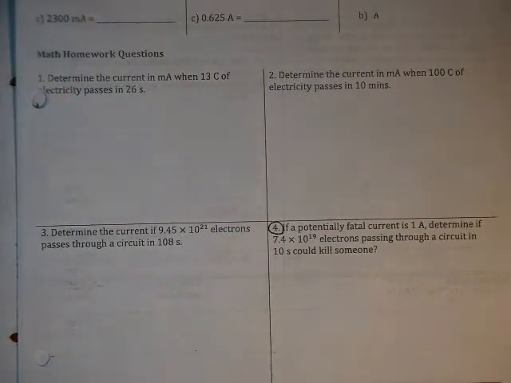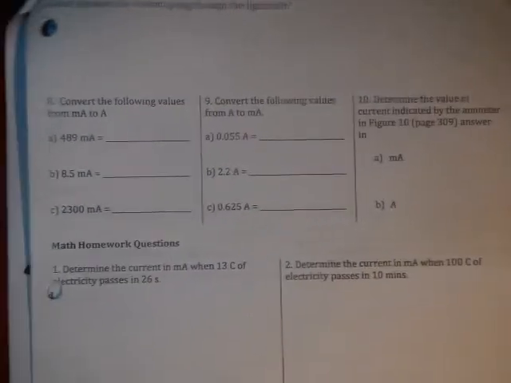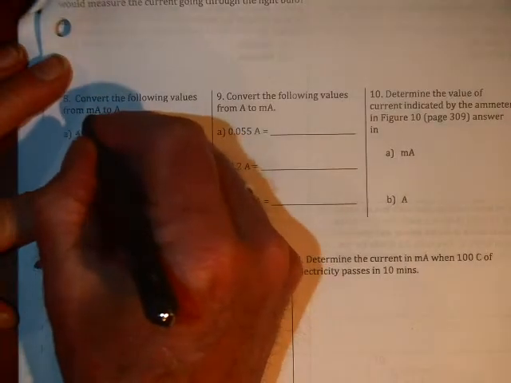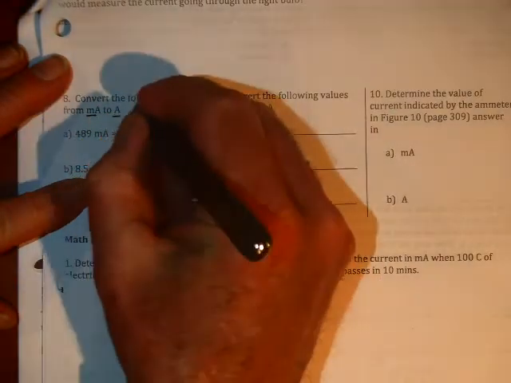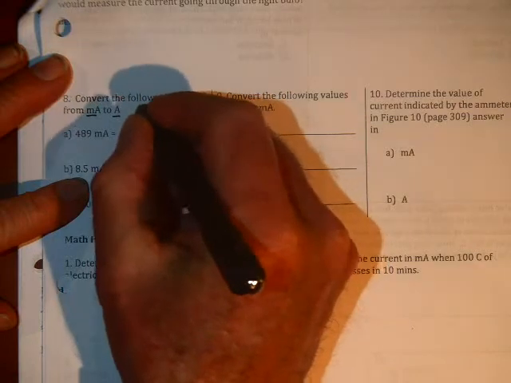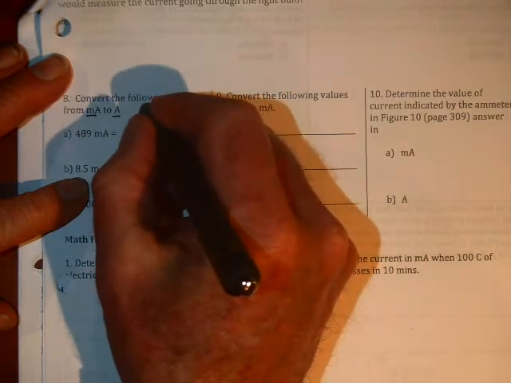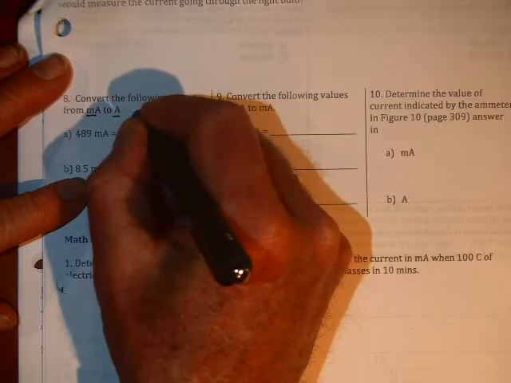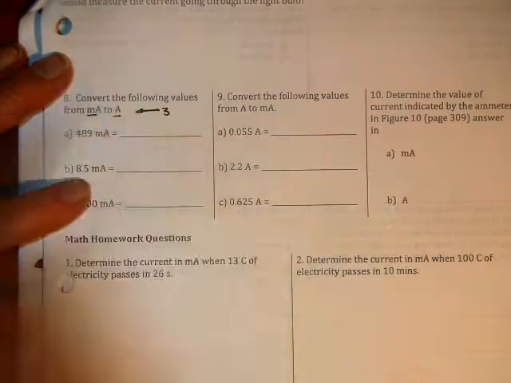Okay, I'm only going to do two of these next ones here, because we actually tried this the other day. And we said, okay, if we're wanting to move from milliamps to amps, we move to the left, 3 spaces that way.